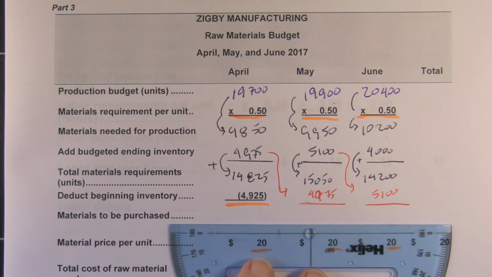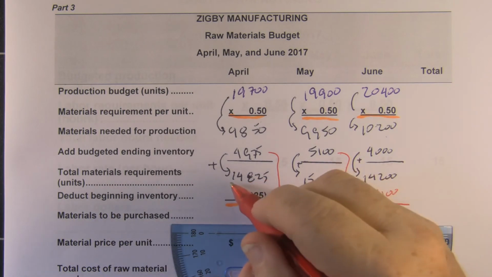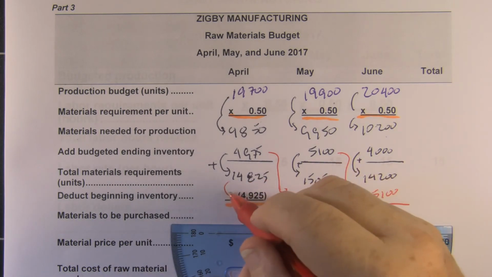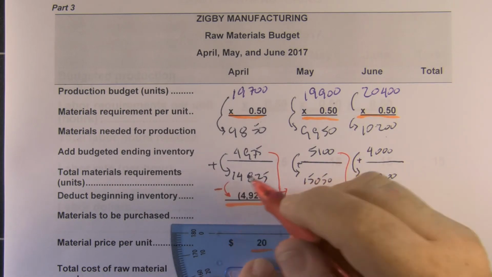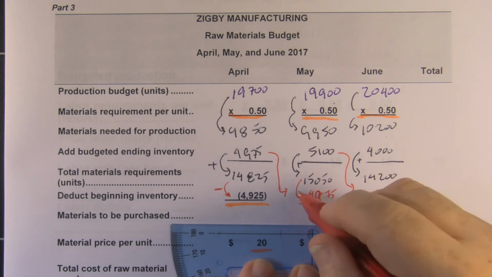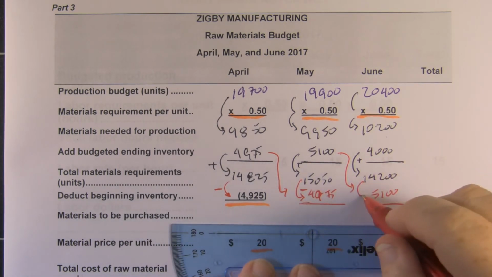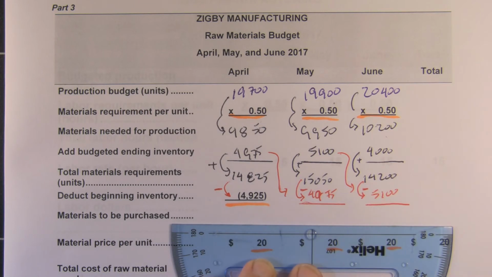So how much materials do we need to purchase? What we need minus what we have is what we need to buy.